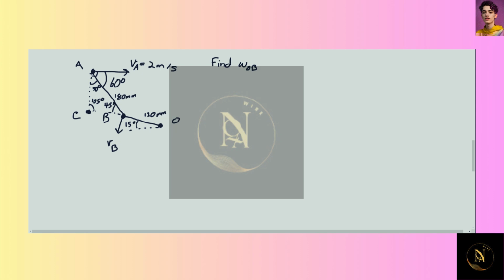So we know AB, we now need to find AC and BC. We can use the law of sines for this. The sine of 105 degrees divided by length AB should equal the sine of 30 degrees over length BC, which if we put all of our values into our calculator, we get that BC equals 93.2 millimeters.